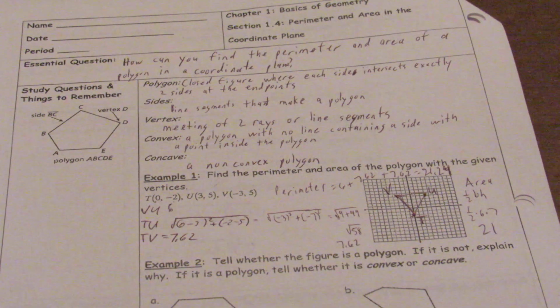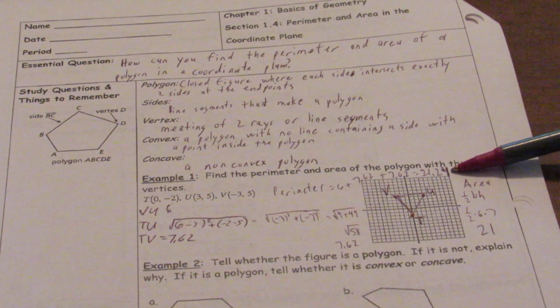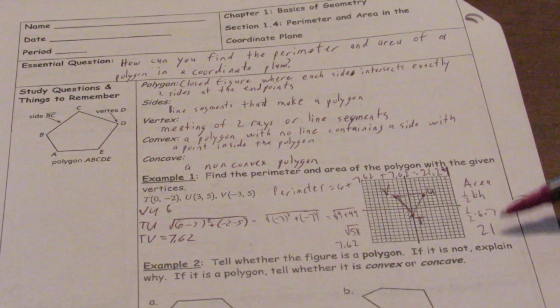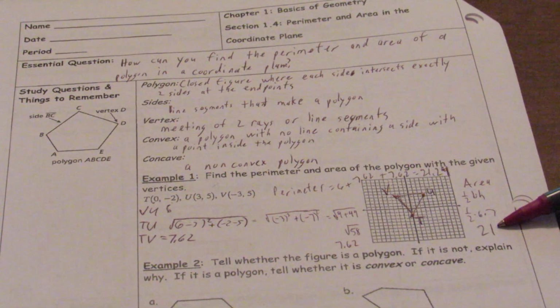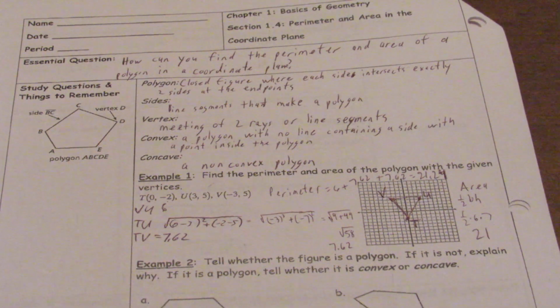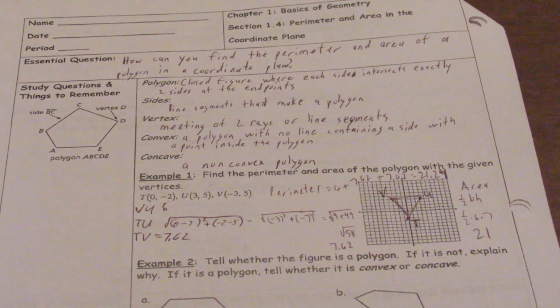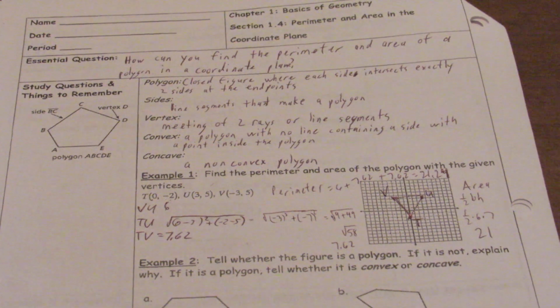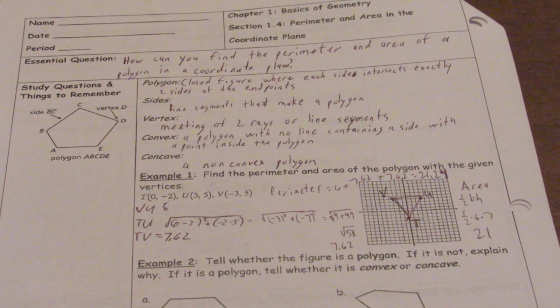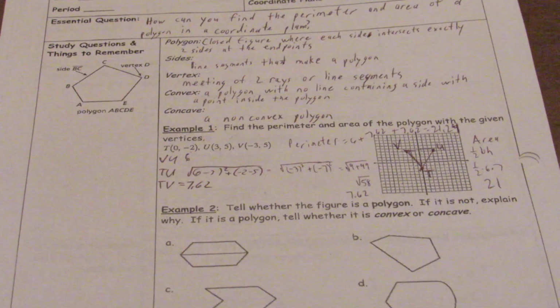And remember units: this is 21.24 units. This is 21 units squared. I don't require units if they don't give me anything, and here we're just working in the coordinate plane, so I would just leave it that way. But area is squared if we're doing units.